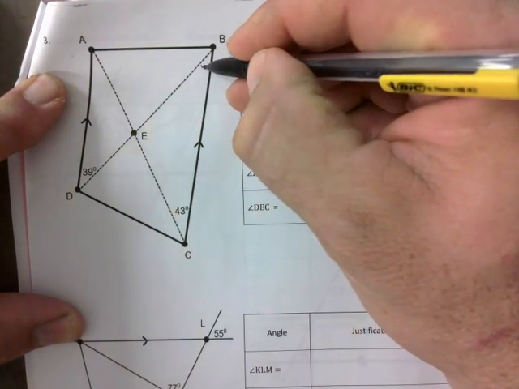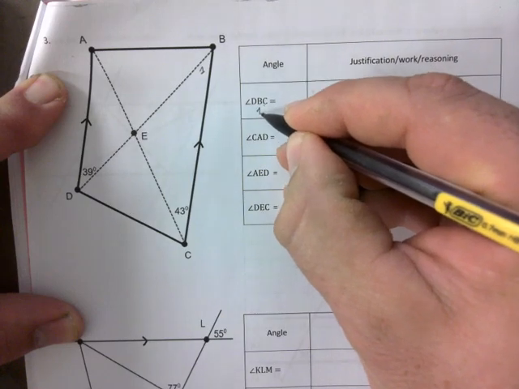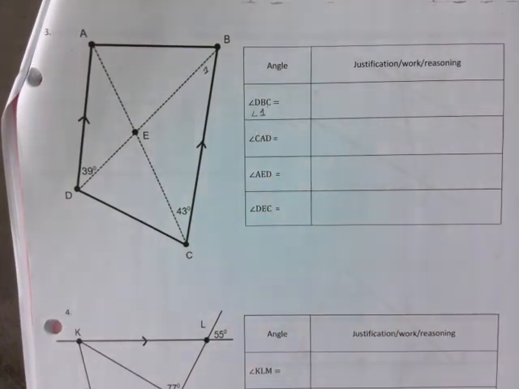So it's this one right here. So let's put a little number 1 there. And from now on, we're going to call that angle number 1. Okay? And then find all the other ones and do the same, because otherwise it's very confusing.